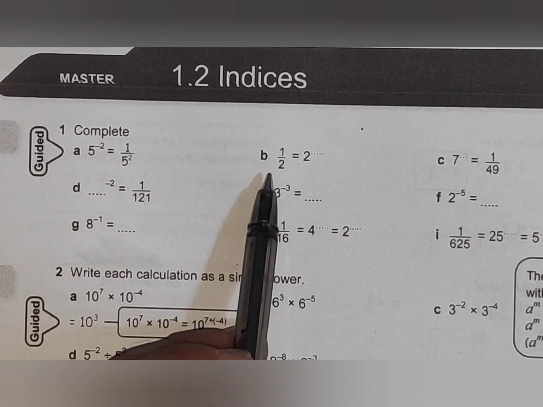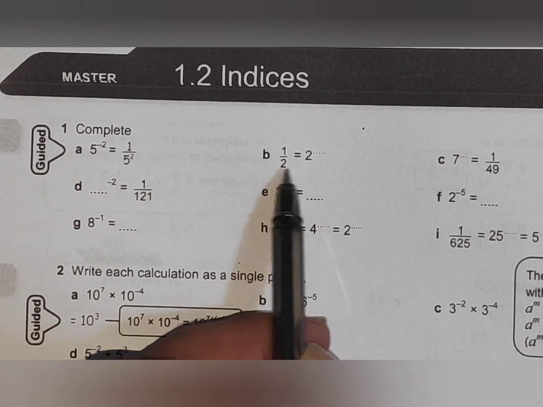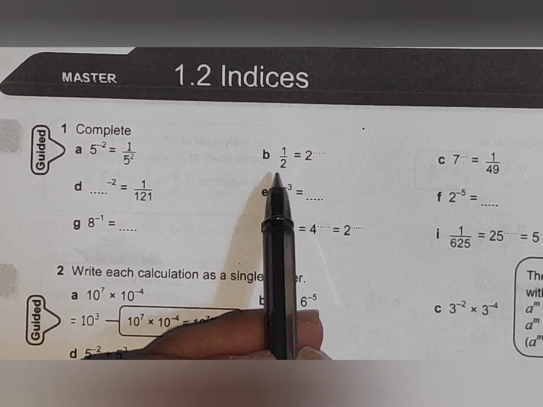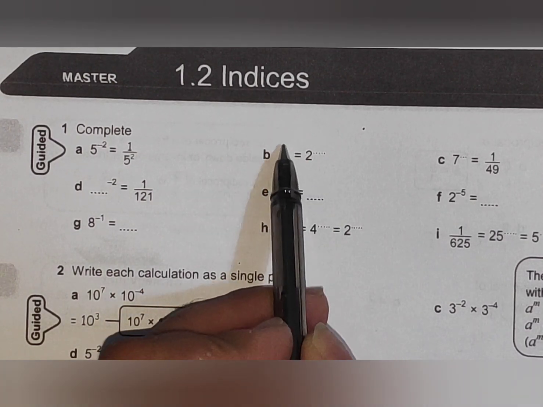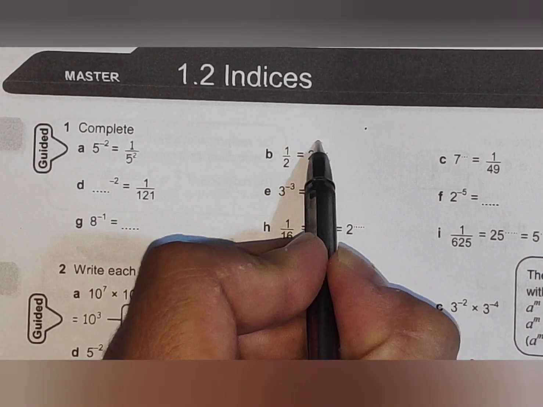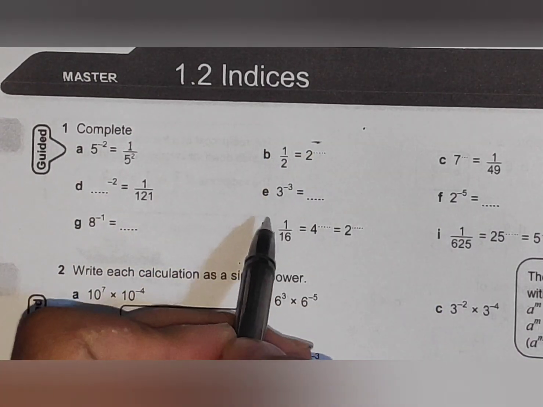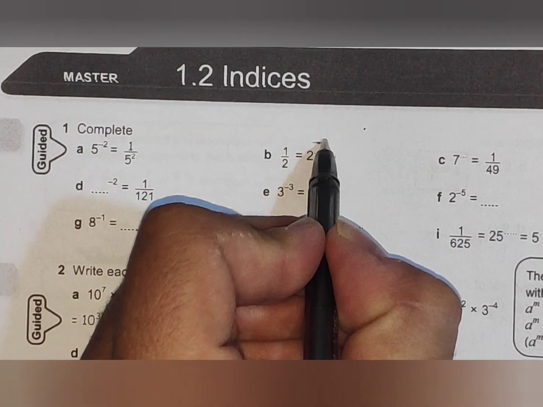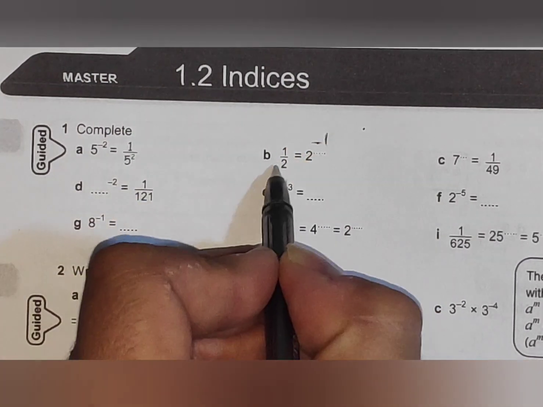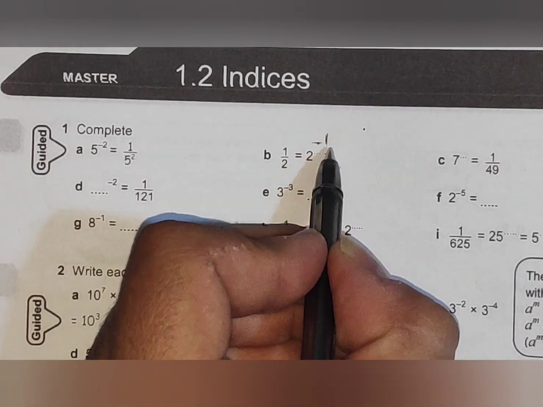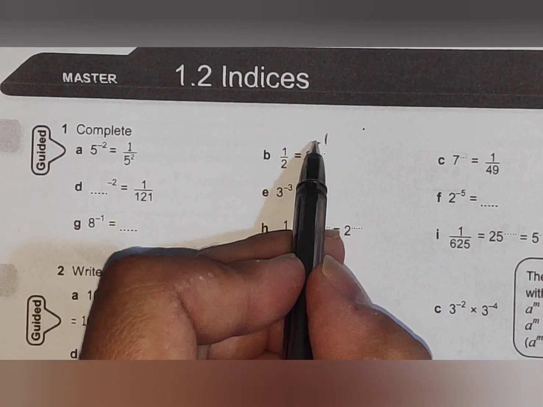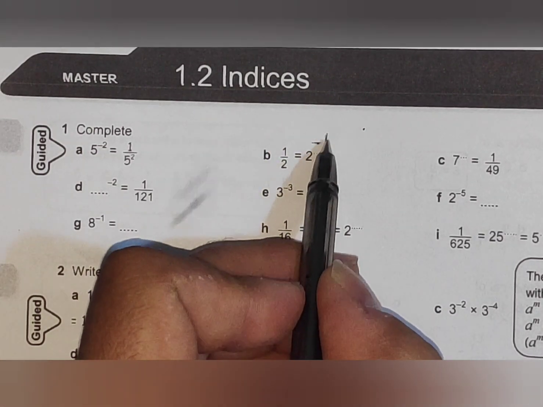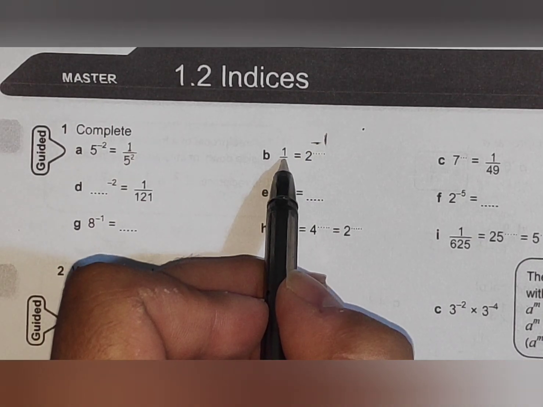Now, let's take a look at the other questions. Here we have 1 over 2 equals 2 with a power. How do we know the power? First thing, we know that a negative power becomes 1 over. So it means that the power will be negative. Now, we take a look at the 2 here. The 2 has a power of 1. So the power here will be negative 1. Because we are dealing with the same base numbers here, it means the power will be negative 1. And when you turn this back, the negative becomes 1 over, or 1 in the numerator. And then the 1 here is the same as the power on the 2 here.